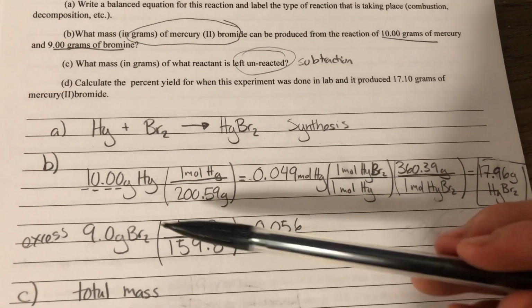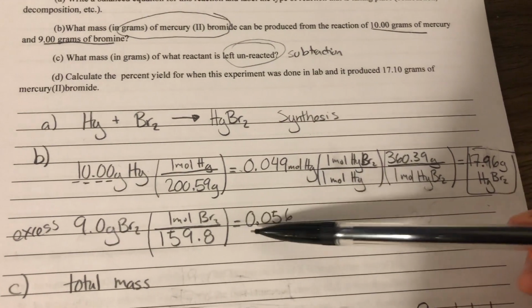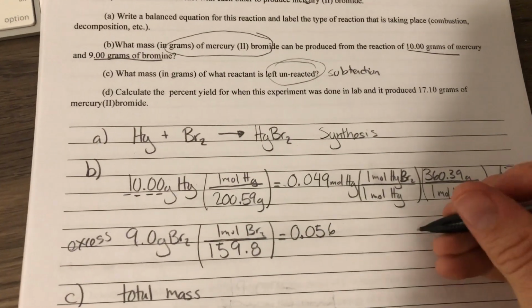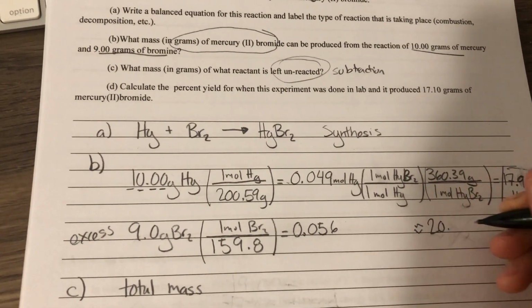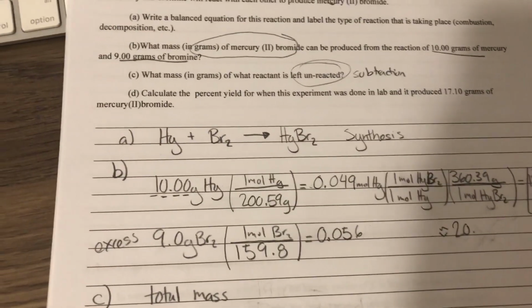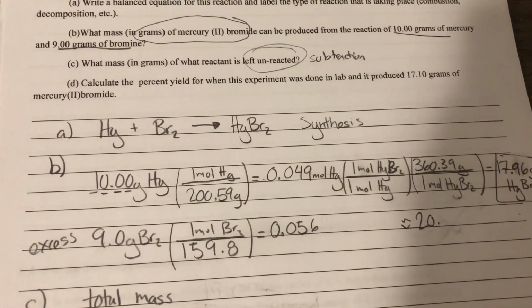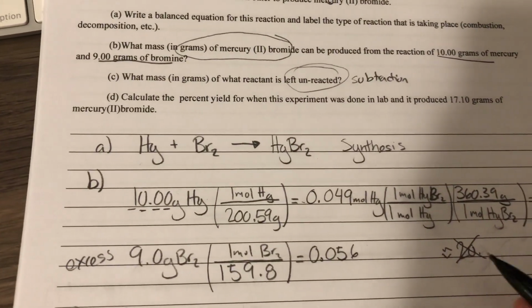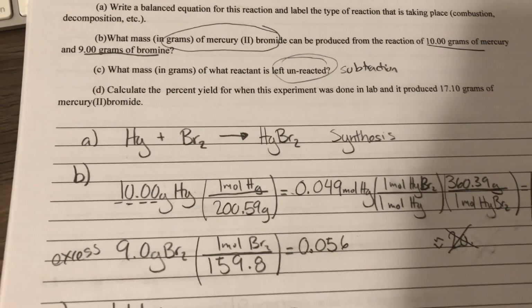Now, once again, you could have done the whole process with Br2 instead of stopping at moles to compare and just gone all the way to product. I believe if you did that, you get about 20 point something. But since that is bigger than 17.96, this one is not your theoretical yield because we'll run out of mercury before we can actually make 20.